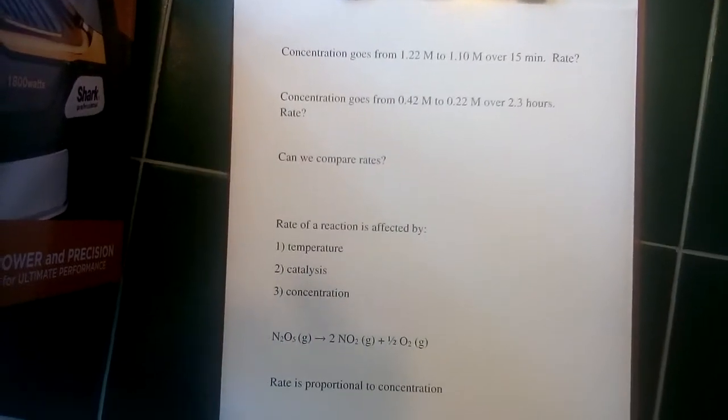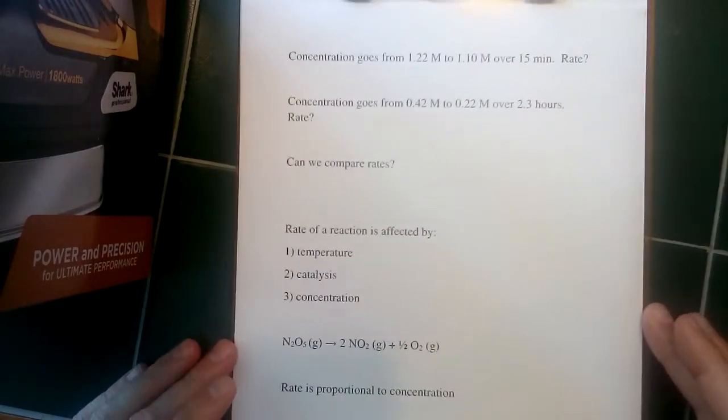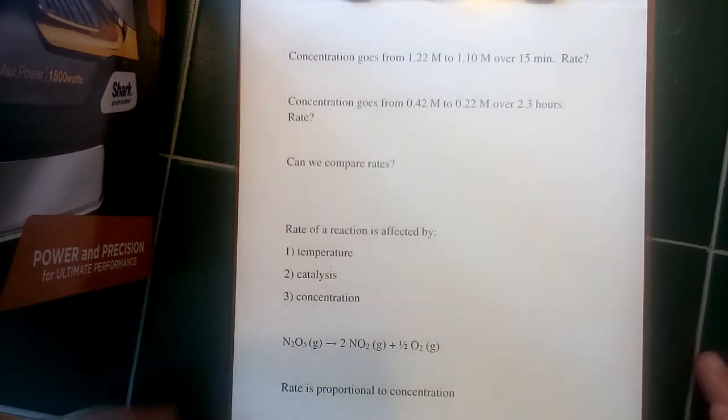All right, moving into part 2 of chapter 13. We were talking about the rate of the reaction, and now we want to look at some examples of calculating rate of a reaction. So I have a couple of examples up here at the top of the page.